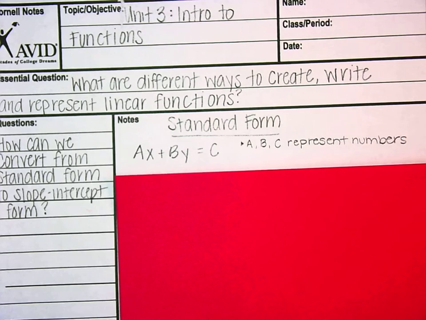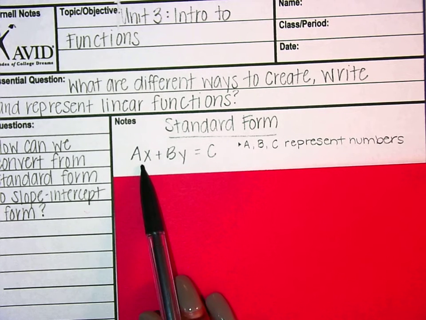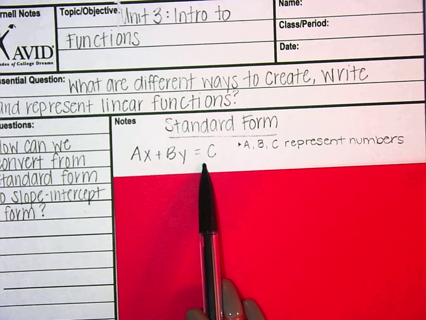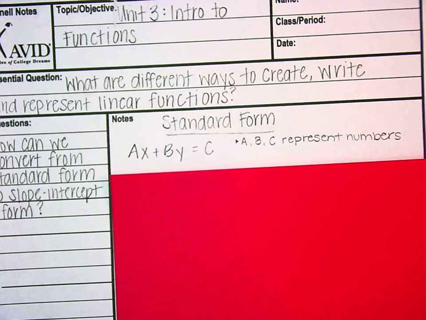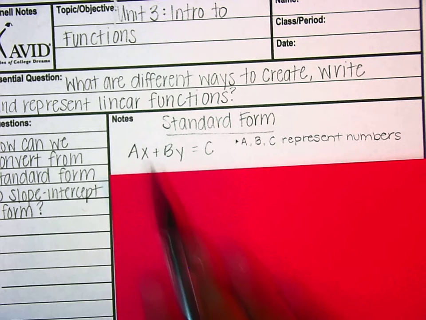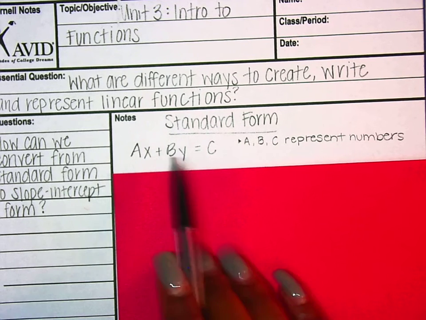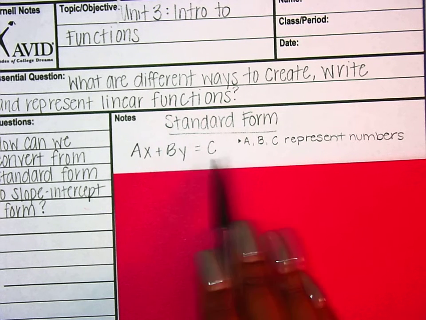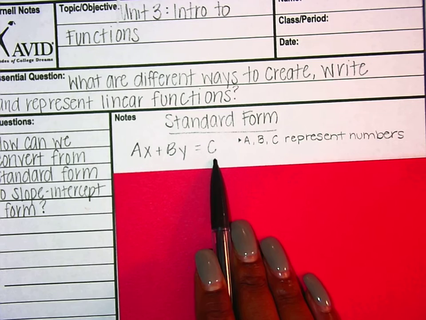When you see an equation written in a form such as ax plus by equals c, we know that this is in standard form. A, b, and c represent numbers. So a is the number in front of x, b is the number in front of y, and c is the lone number on the other side of the equal sign.